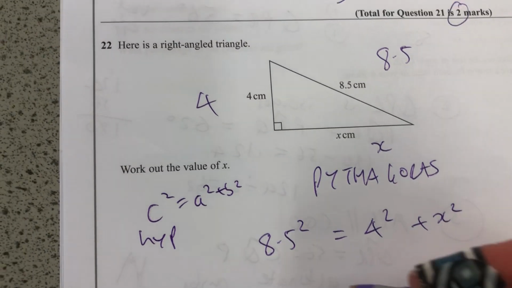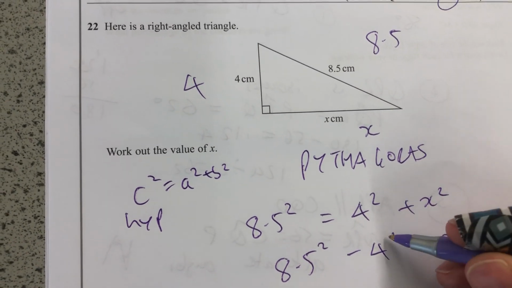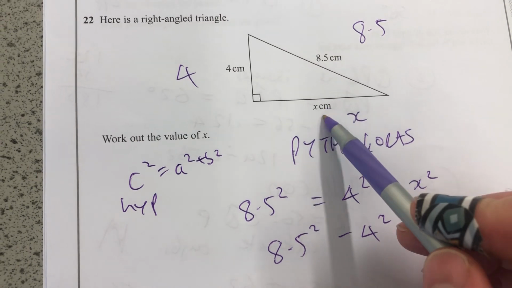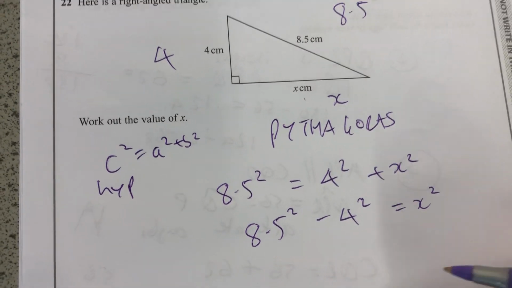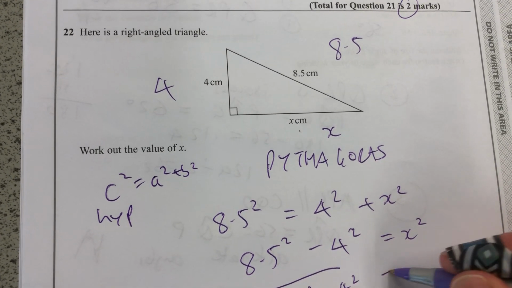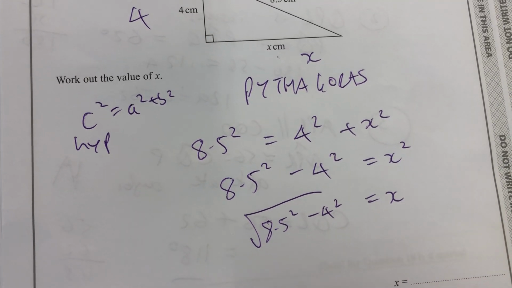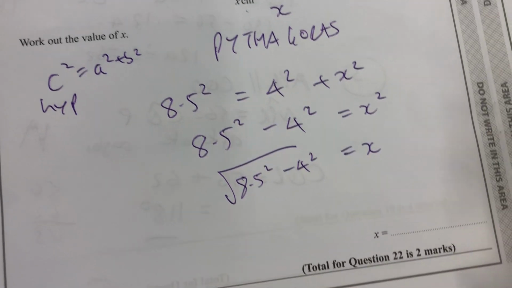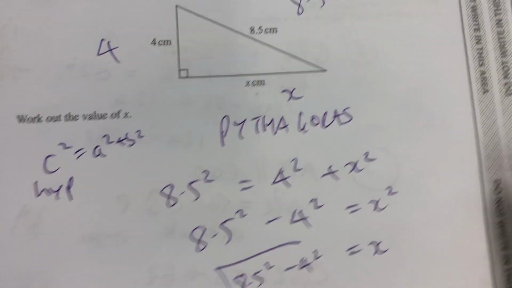Okay, so I then need to subtract in this case, because the x, the unknown, is one of the shorter sides, not the hypotenuse, and then I'll take the square root of 8.5 squared minus 4 squared, which will give me x. And you should be able to do that in your calculator because it is a calculator paper. Okay, so that should give you 2 marks, but I've just set that up for you without finalizing it.